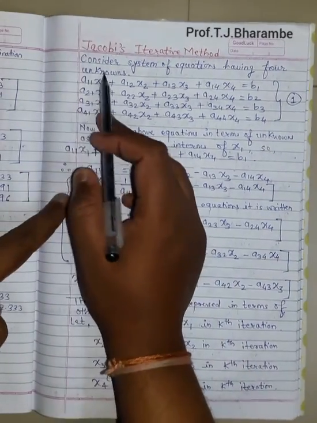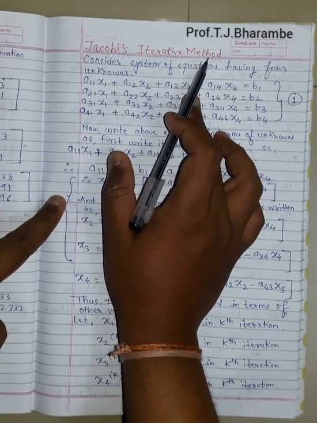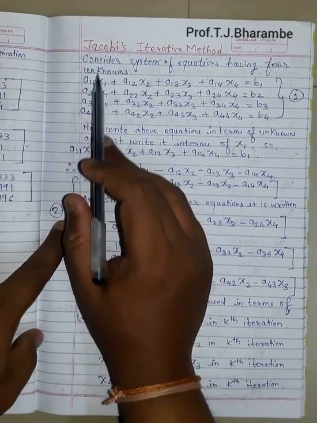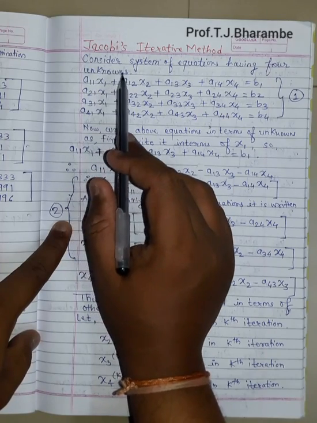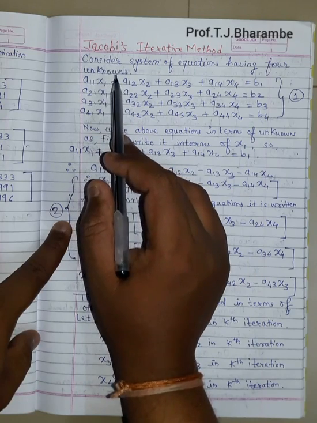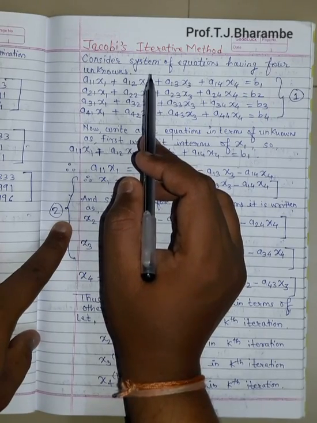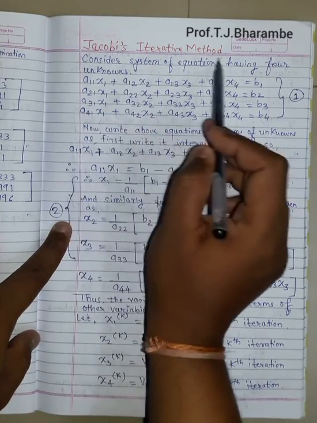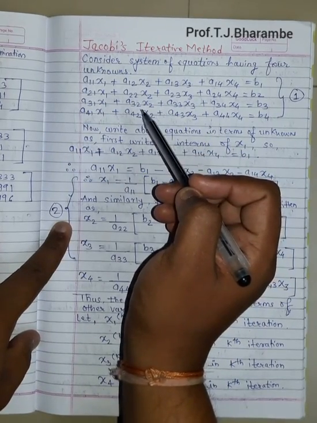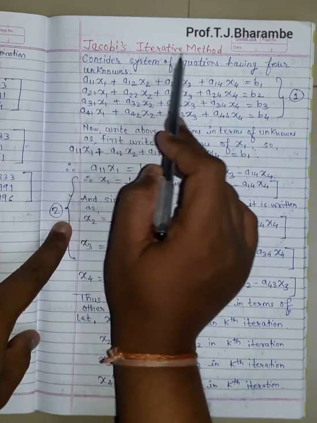Hello students, in this lecture we are going to study Jacobi's iterative method. At the beginning of the lecture itself we have seen two types of method to solve the linear simultaneous equation. One was direct method. In direct method we have seen two methods, that is Gauss elimination method and Gauss-Jordan elimination method. In iterative method there are two methods. First is Jacobi's iterative method and the second one is Gauss-Seidel iterative method. Now we will begin with Jacobi's iterative method.